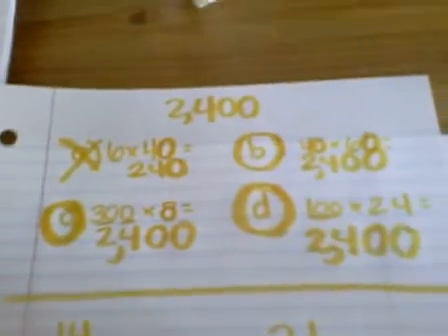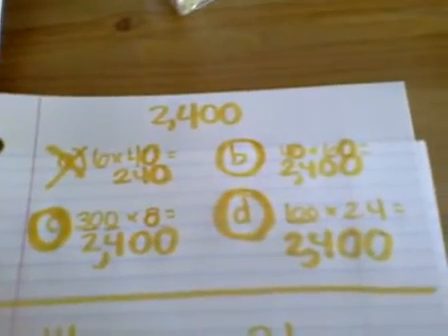Let's check our last one, D. Let's cover up our zeros. 24 times 1 is 24. I have 2 zeros here, so I put my 2 zeros back on there. Look at that! Another answer choice that equals 2,400. There you go. If you showed all your work, you know there's more than one answer.